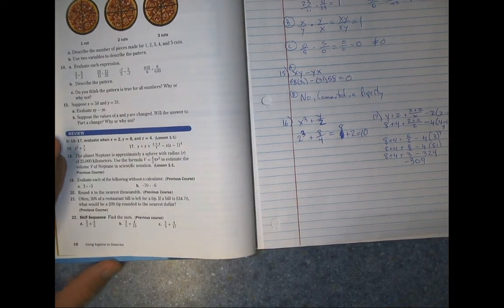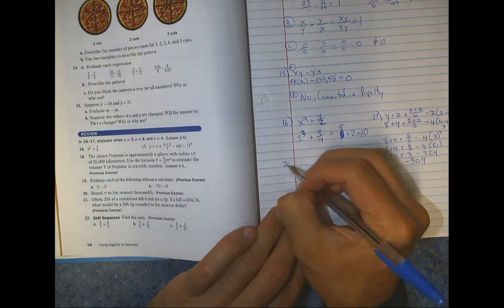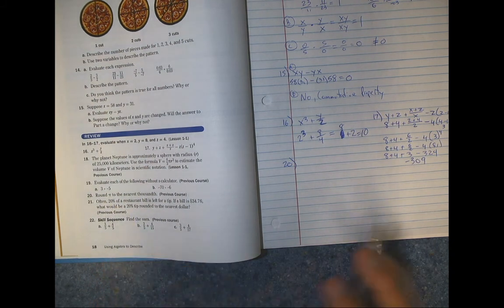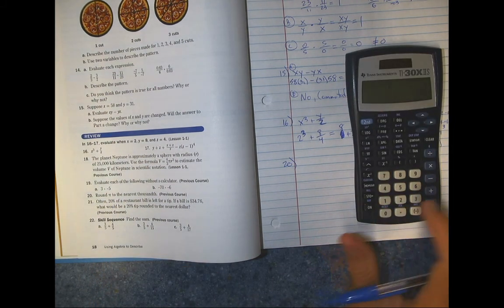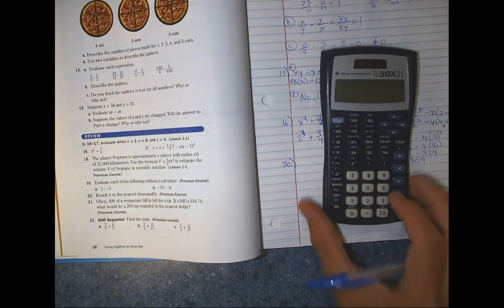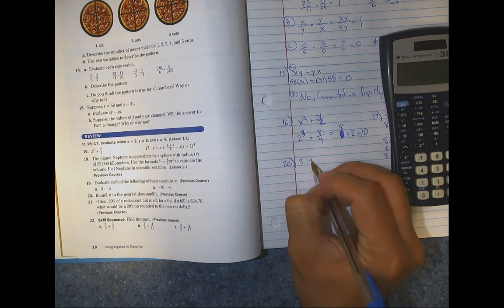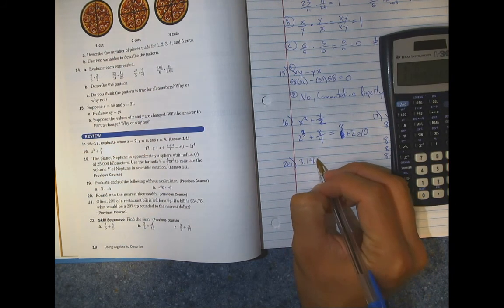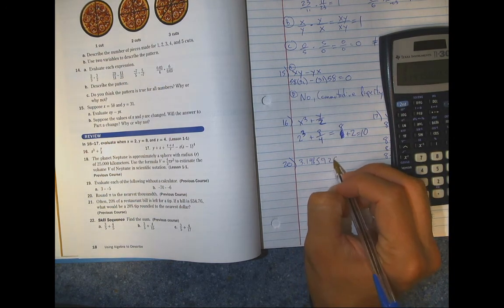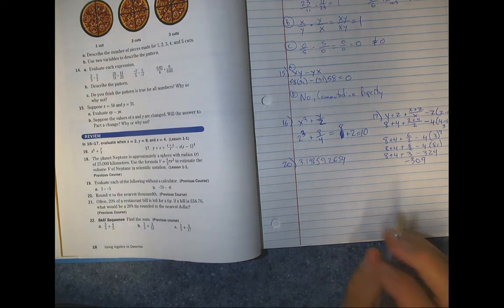All right, we are going to jump straight to the calculator here on number 20. I put this one in here for a reason so that we can find our pi button. Round pi to the nearest thousandth. So we want to find our pi button, right here on these calculators. And you get 3.1415. You can go farther if you want, 92654. But we are rounding this to the nearest thousandth.